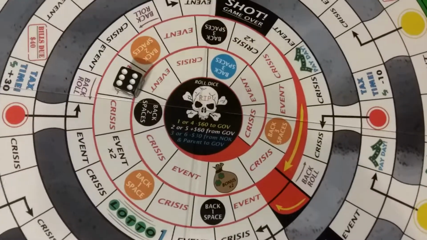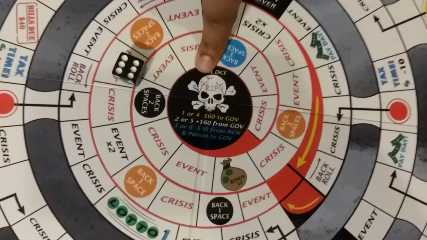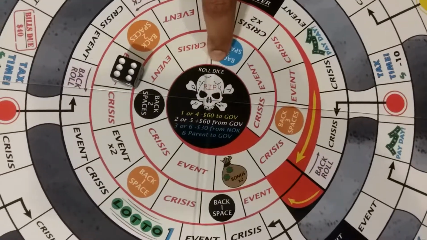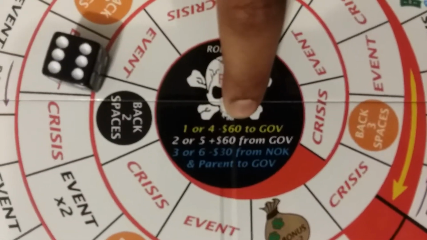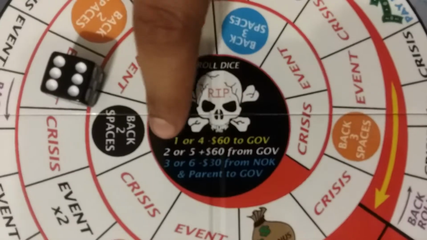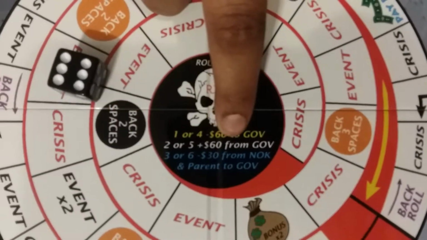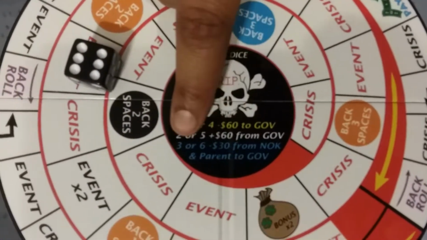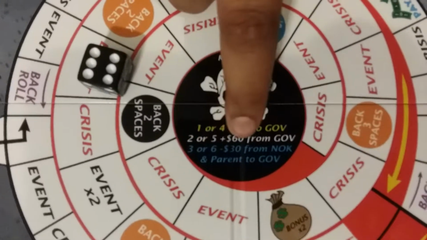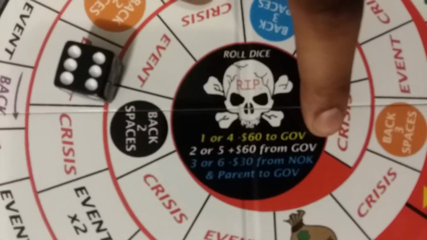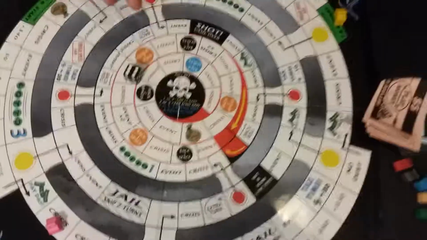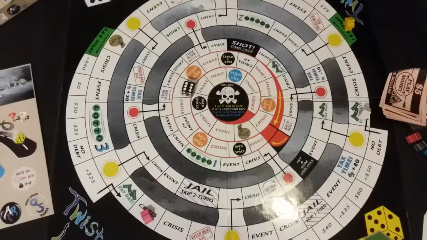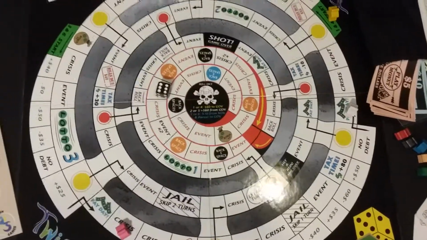Inevitably, if you don't land on shot or hit and run, you will make it to the center of the board. And if a player rolls the die and it lands on a 1 or 4, they have to pay $60 to the government. 2 or 5, the government pays them $60. 3 or 6, $30 from next of kin and parent to the government. So that's the mechanics of the game. And I hope it was clear and I hope you're able to understand it.